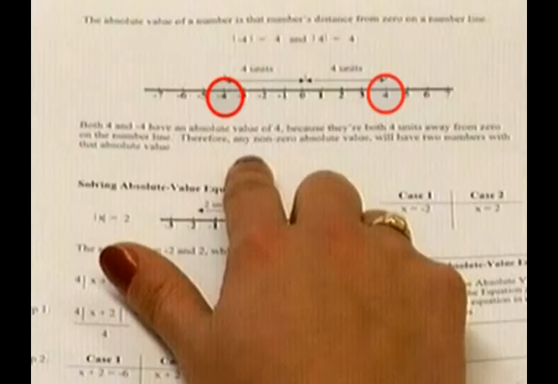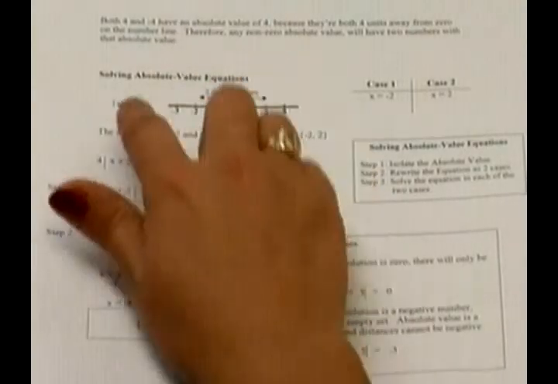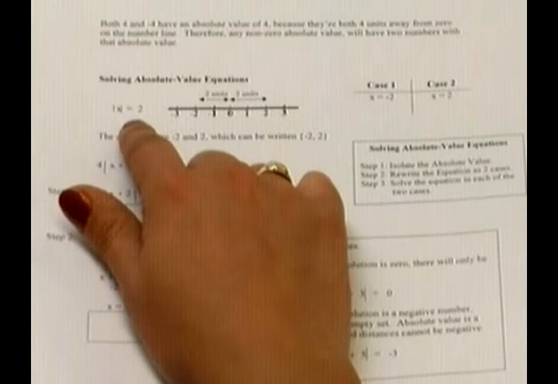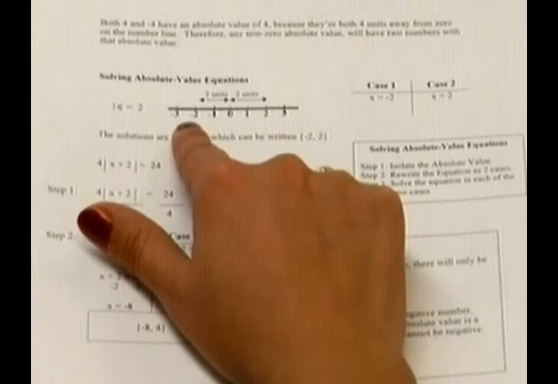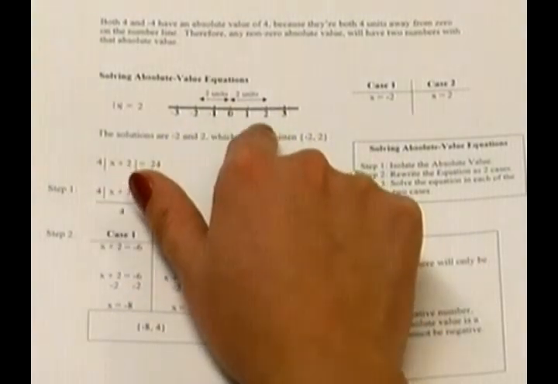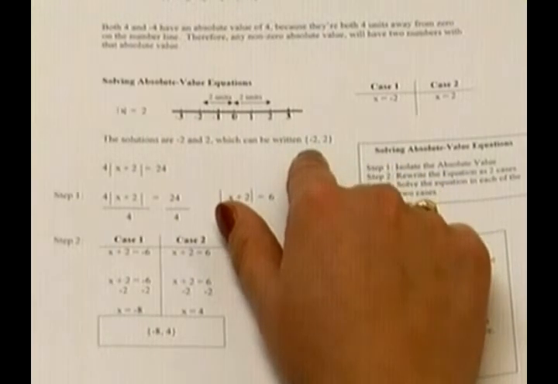Therefore, any non-zero absolute value will have two numbers associated with that absolute value. Let's look at solving an absolute value equation. Now, when we solve absolute value equations with an integer, such as x, it's going to have two different cases, either a positive or a negative. So when we have the absolute value of x equaling 2, what this means is it can be case 1, a -2, or case 2, a +2. So the two solutions are either -2 or +2. And I'd like you to notice how we write the two solutions.